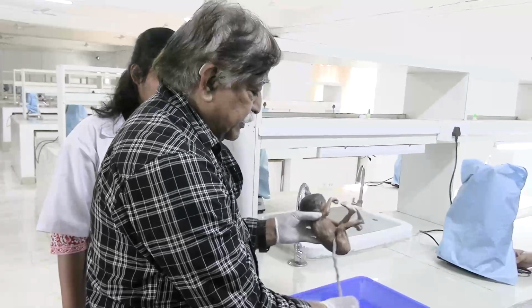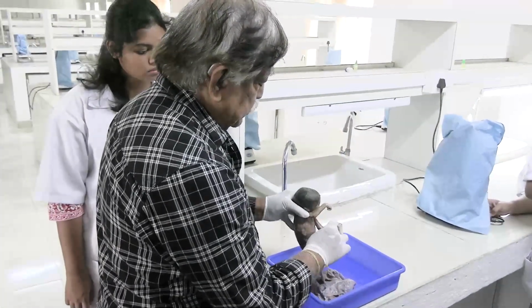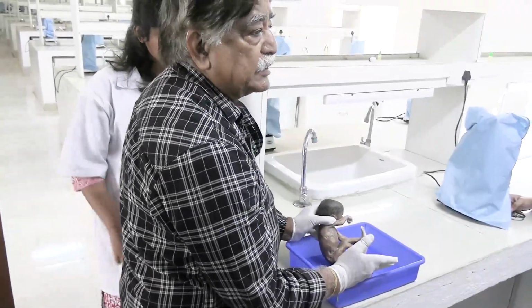I'm not cutting this specimen. And next day I'll be showing you, if in this thing, next week I think there's no classes, I think.